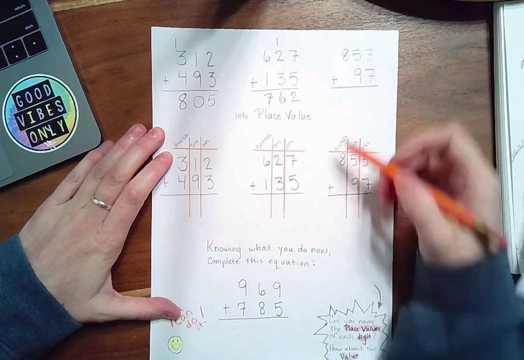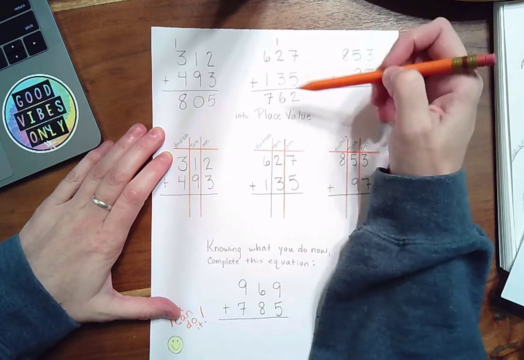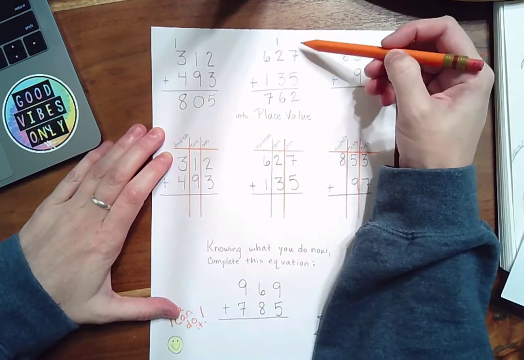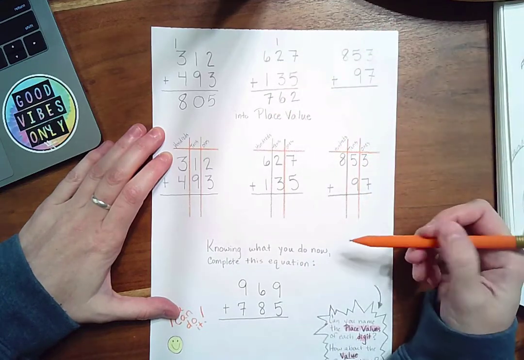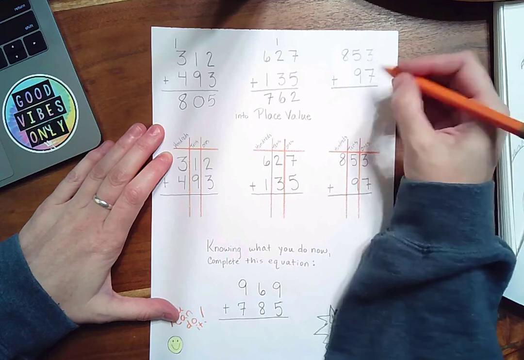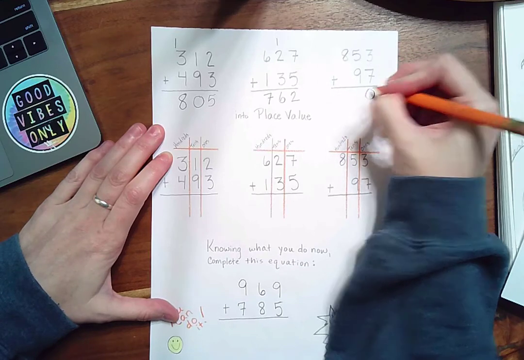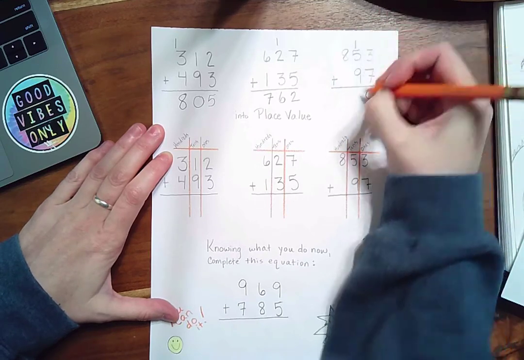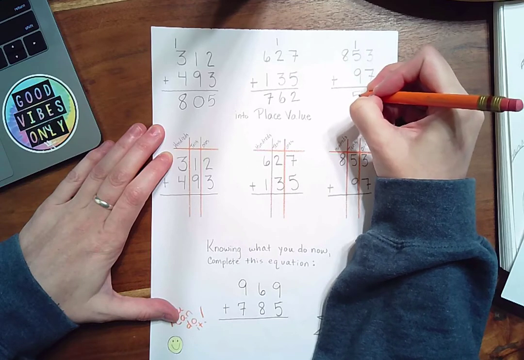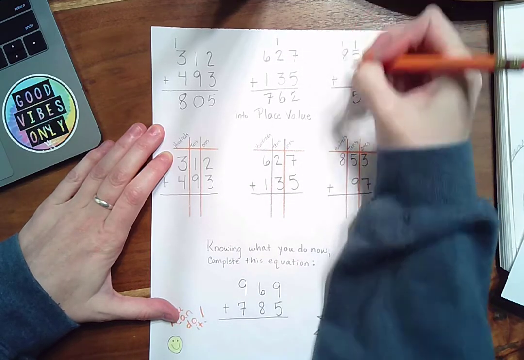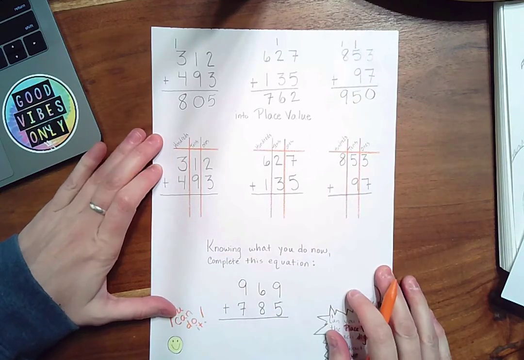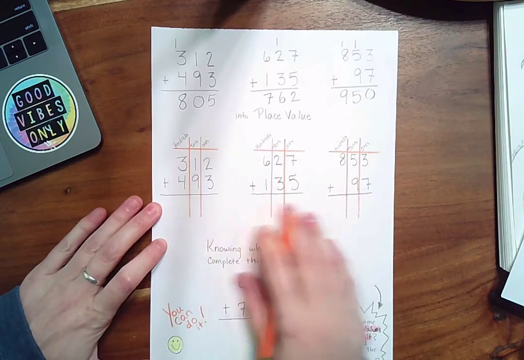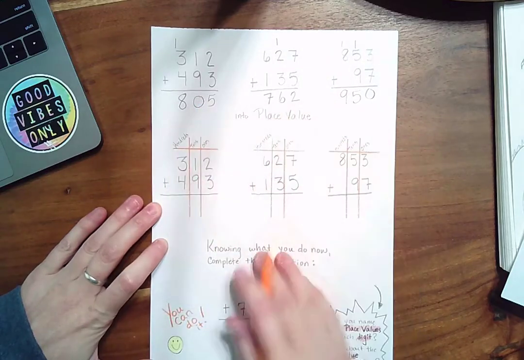Notice when I write down my answer, or what is called the sum for an addition problem, notice how I still keep that place value lined up. That's really important. That equals 10,15. Now I'm going to do it in place value a little more quickly, just so you can see that it does work the same.